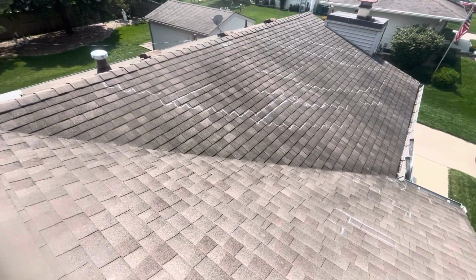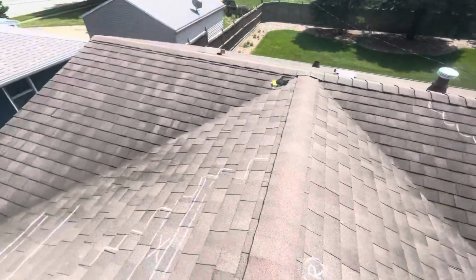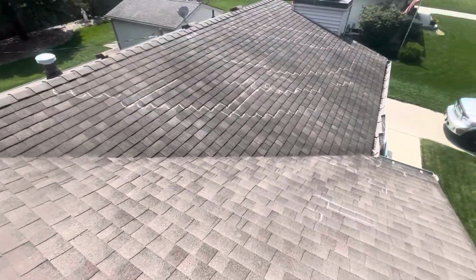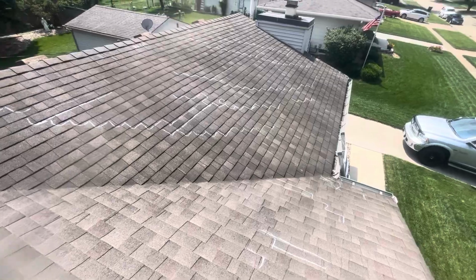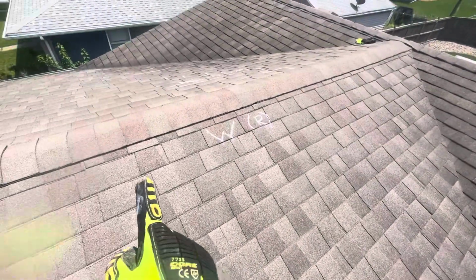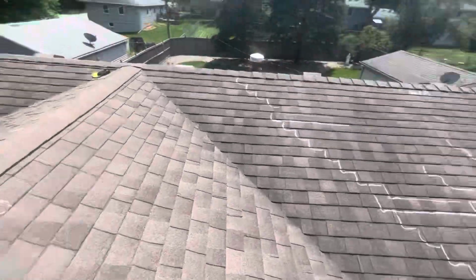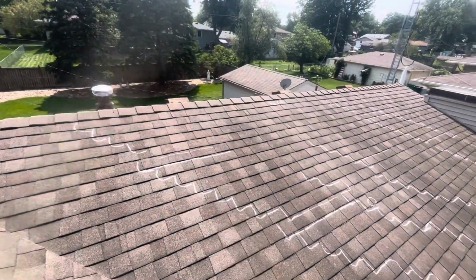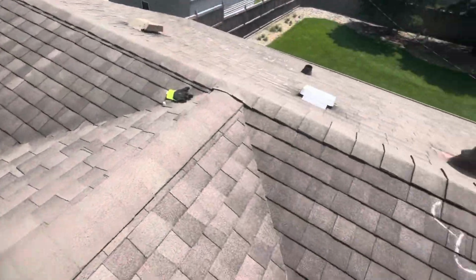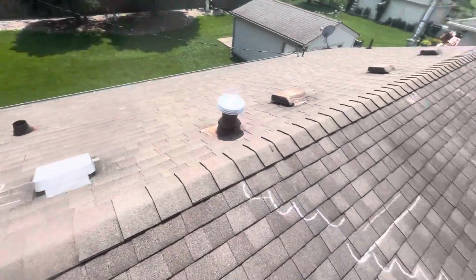All right, so I'm taking this video just to demonstrate the difference between just the shingles being unsealed versus being actually wind creased and damaged. As you can see here, we've got the west slope, which is the right side of the house here. We've got the front and the north facing back behind me. We didn't mark these other slopes. I ran out of chalk there, but we're gonna just go through this.